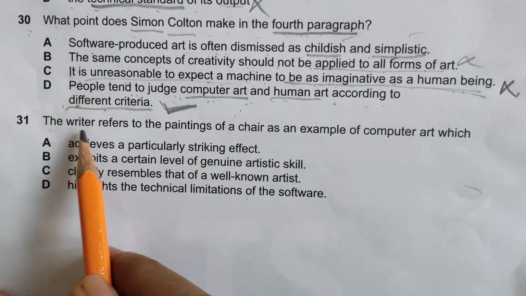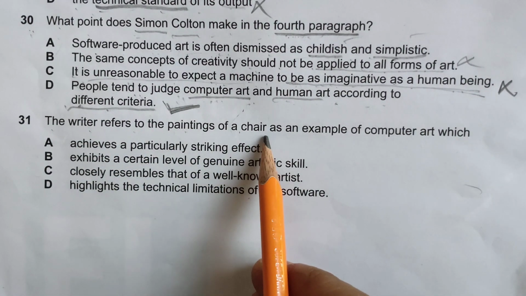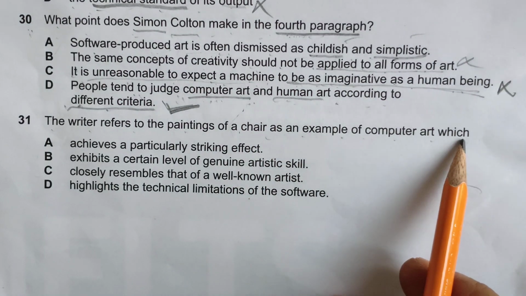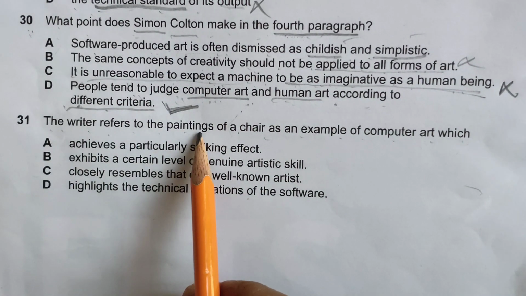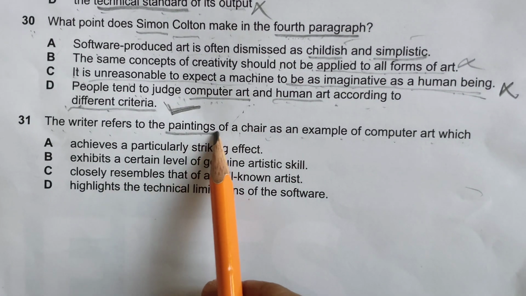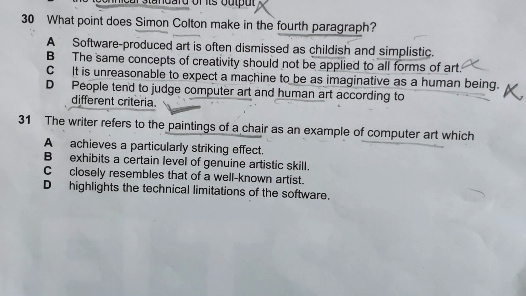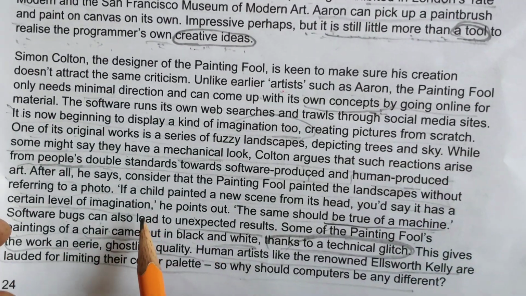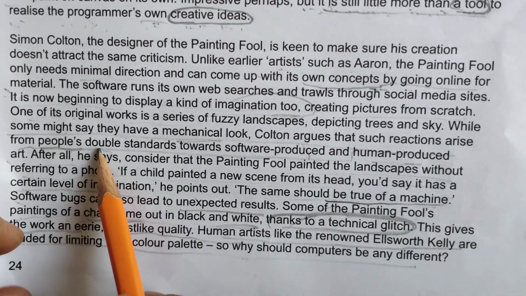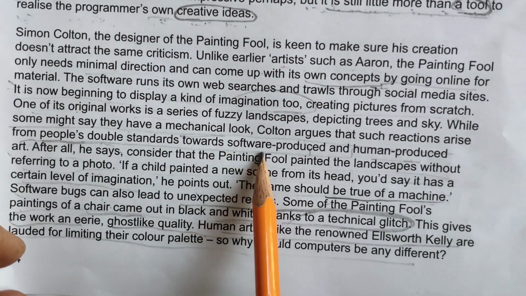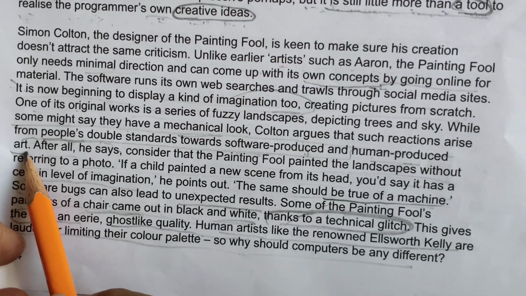Last is, the writer refers to the paintings of a chair as an example of computer art, which the writer refers to, paintings of a chair, as an example of computer art, which here in the 30th question, yes, I can say from people's double standard towards software produced and human produced art.